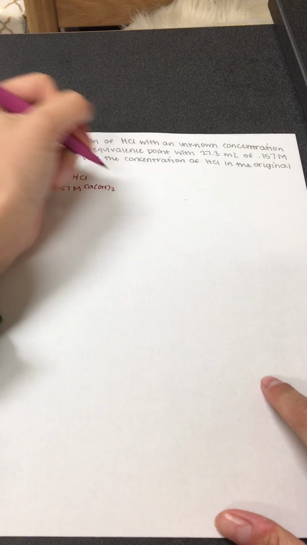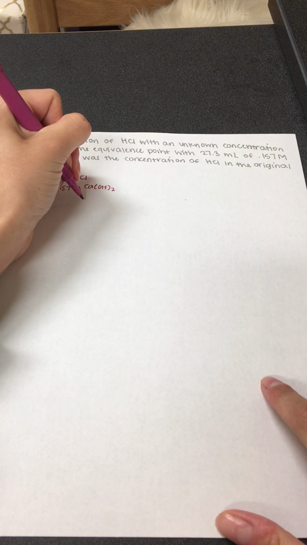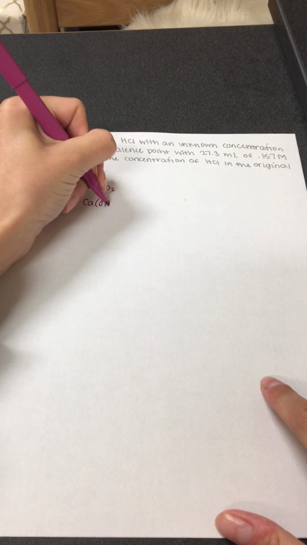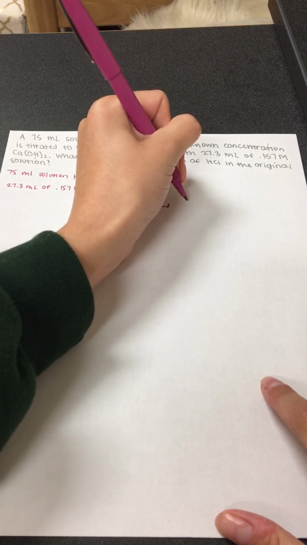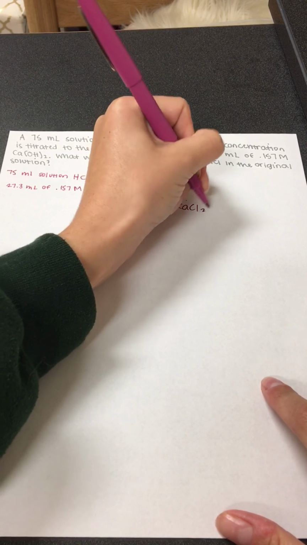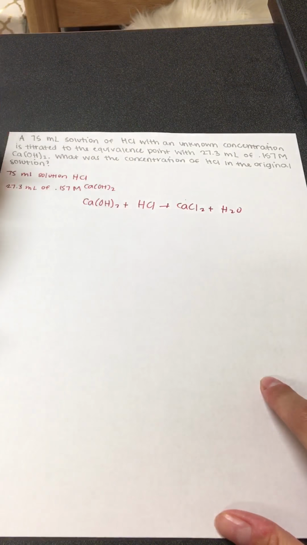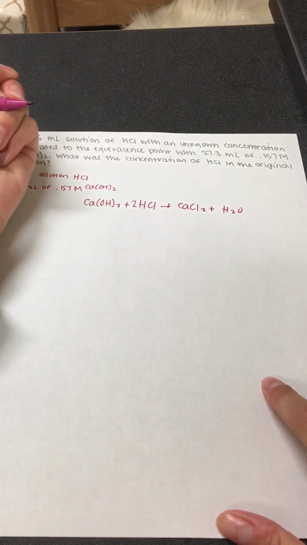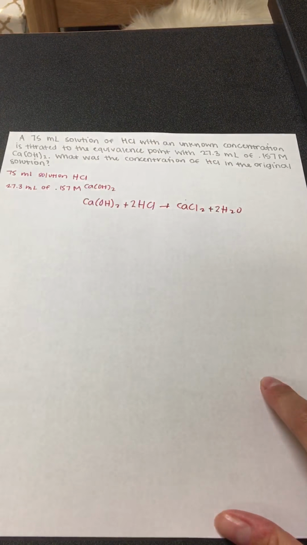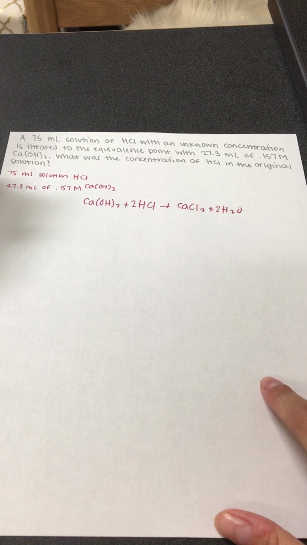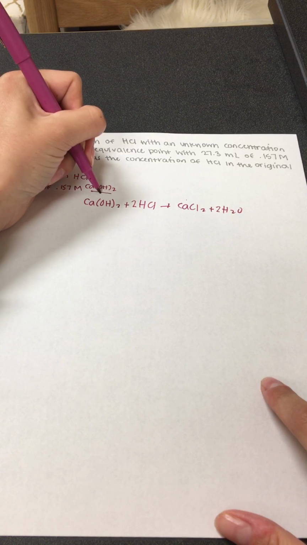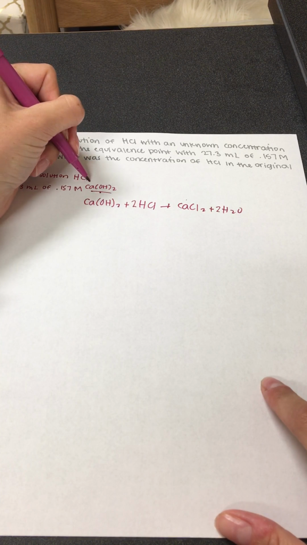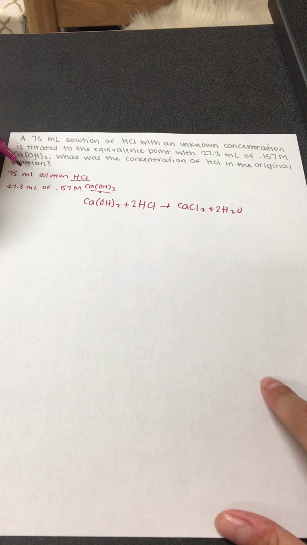So what we are going to do is use the balanced equation. We're going to write CaOH2 plus HCl yields CaCl2 plus H2O, and we're going to balance that. After we balance that, we're going to find the moles of CaOH2 to find the moles of HCl. That's going to help us find our molarity of HCl.